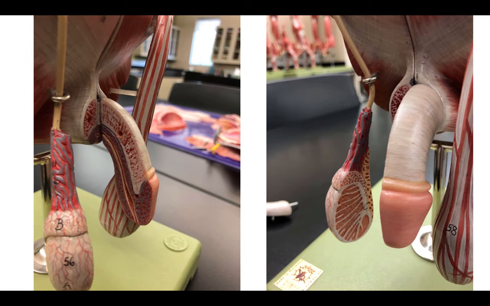To help maintain the efficiency of sperm cell production, because sperm cell production actually has to happen at a certain temperature, and the temperature that's ideal for sperm cell production is usually lower than the internal body temperature.